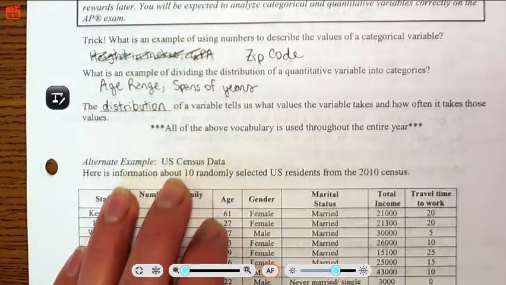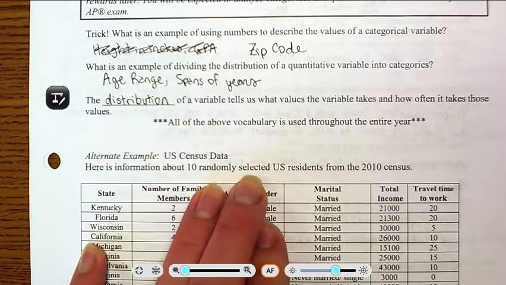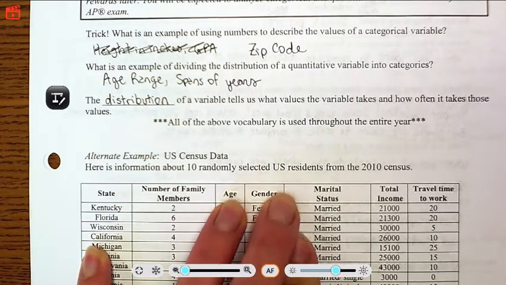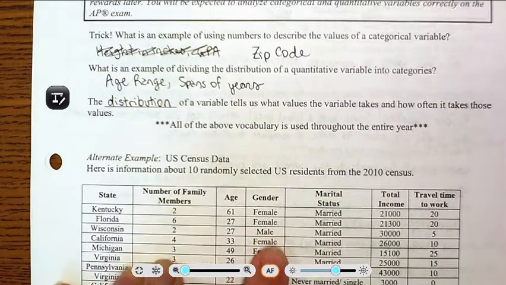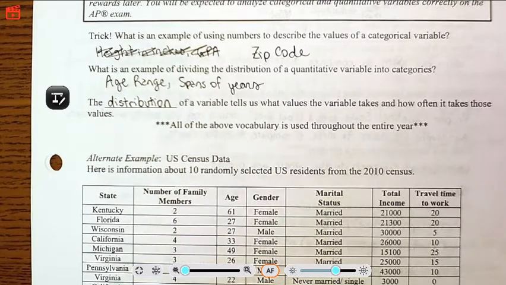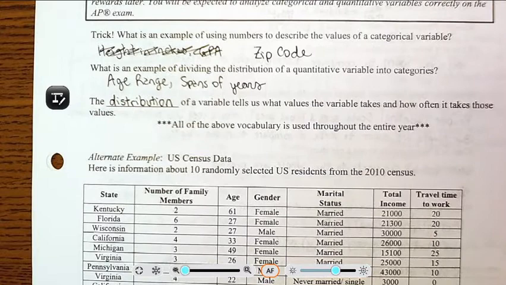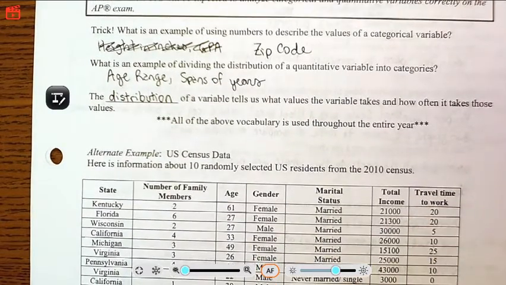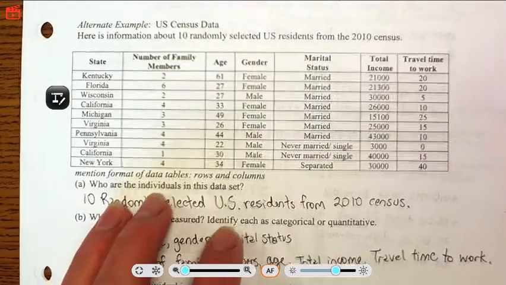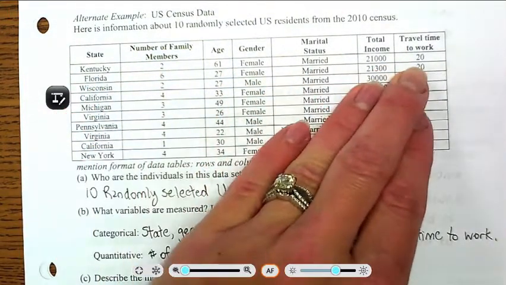An alternate example, the US Census data. Here's information from about 10 randomly selected US residents from the 2010 census. So here's each state that the person was from, the number of family members, their age, their gender, their marital status, their total income, and travel time to work. Okay. So across each row is an individual.